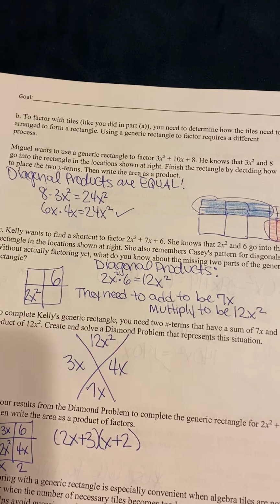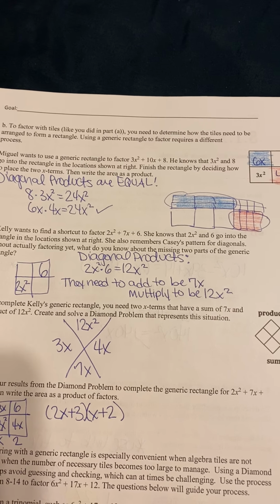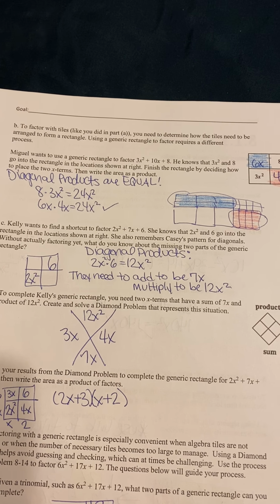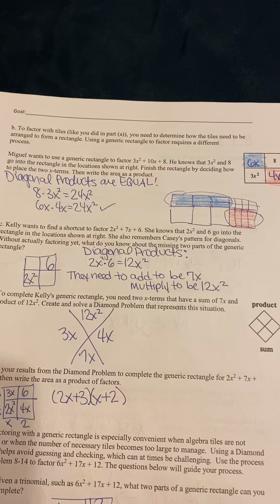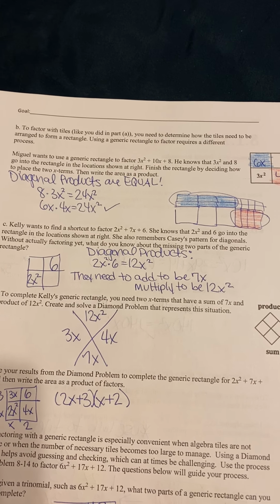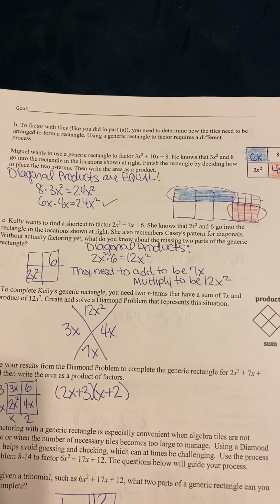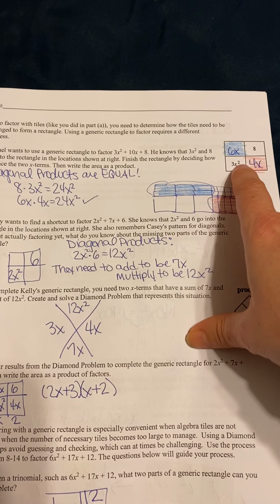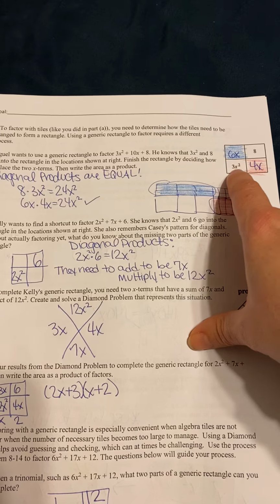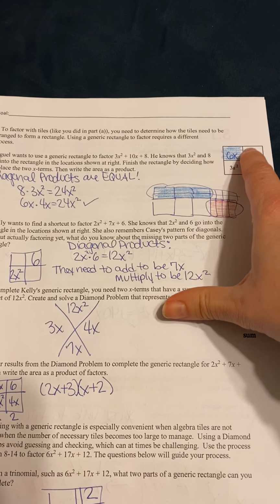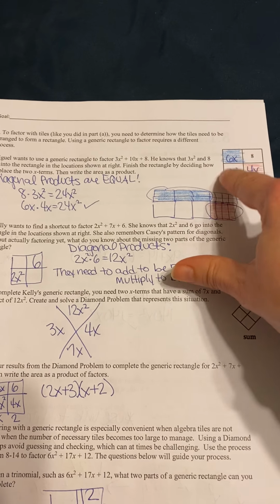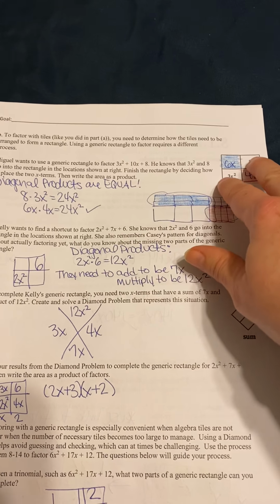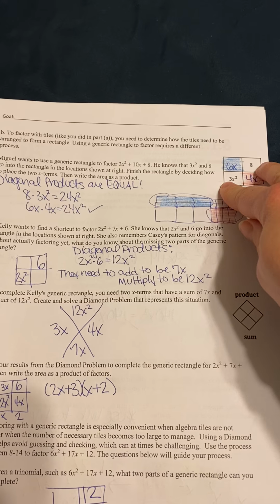To factor with tiles, like you did in part A, you need to demonstrate how the tiles need to be arranged to form a rectangle. Using a generic rectangle to factor requires a different process. So Miguel wants to use a generic rectangle to factor 3x squared plus 10x plus 8. He knows that the 3x squared and the 8 go in the location shown at the right. So that's what I was talking about on the other side. You're always going to know the first and last go here and here. So you can confidently fill those out.